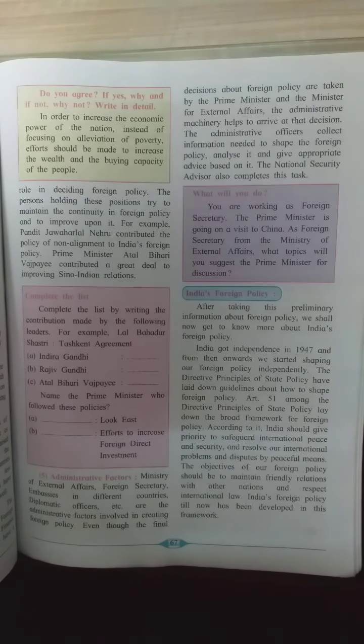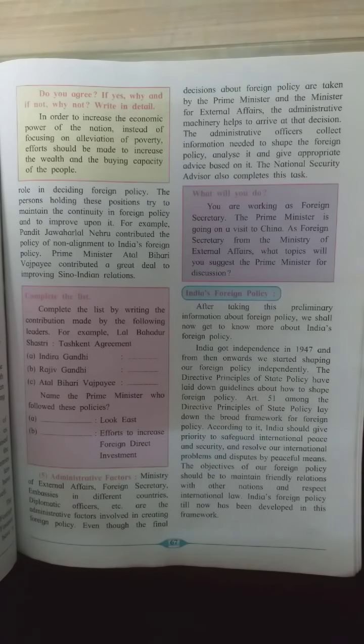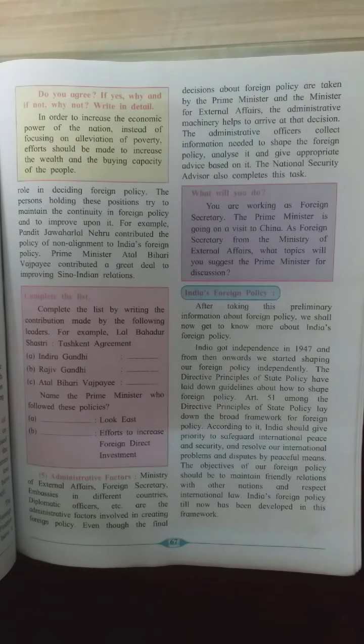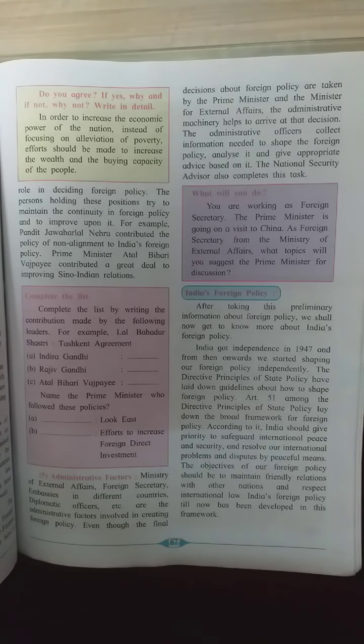Now, the Foreign Secretary, External Affairs, embassies in different countries, diplomatic officers, they are the ones who guide the Prime Minister and the Minister of External Affairs. And these people help each other to take a decision. The administrative officers collect information needed to shape the foreign policy, analyze it, and give appropriate advice based on it.